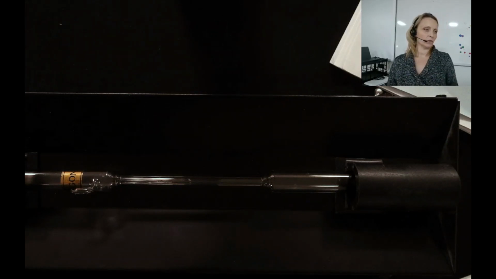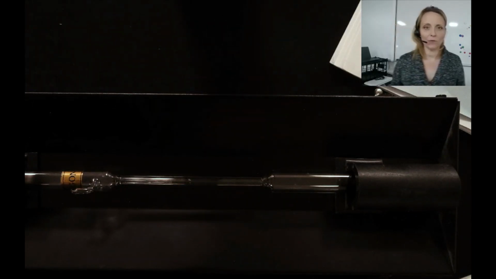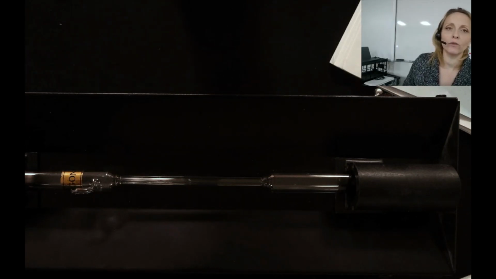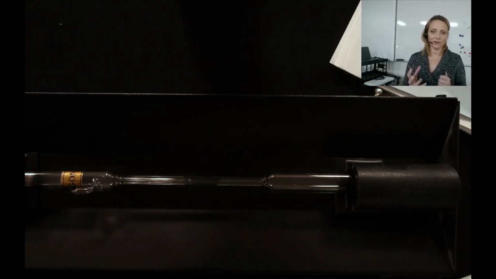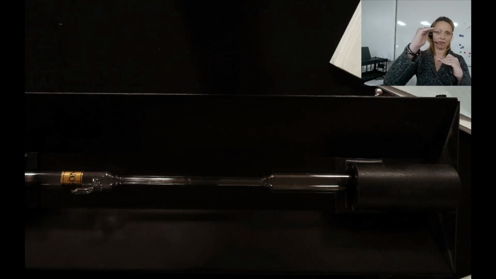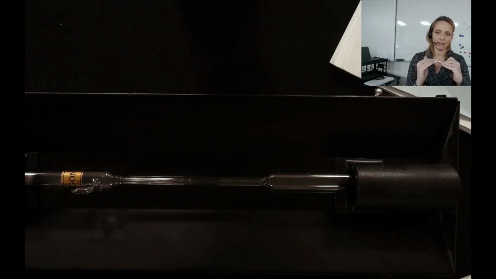Hey, grade 12s, we're going to take a look at what happens when we provide high voltage electricity into tube sources with different gases in them. We talked about how the electrons, as they go through the tube, will excite the electrons of the gas, and they will jump up to the next energy level when they get hit by the electricity. And as they fall back down, they're going to release that energy in the form of light.